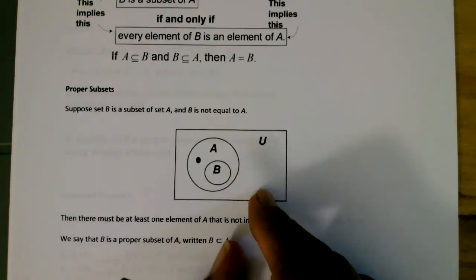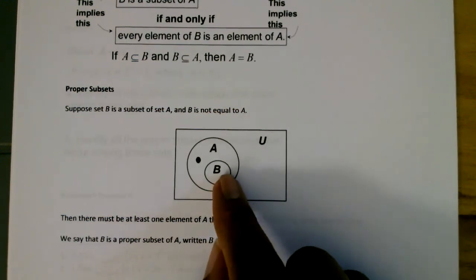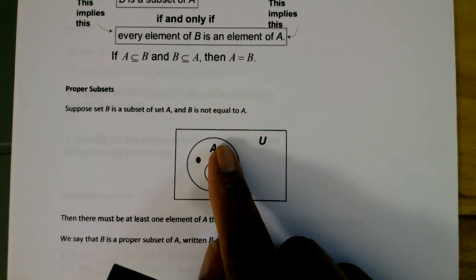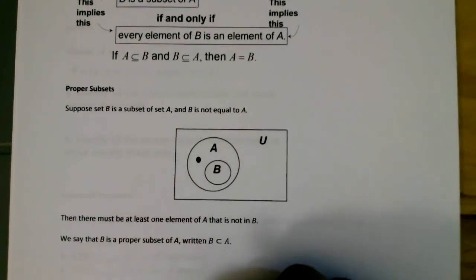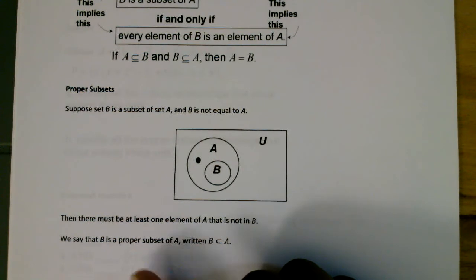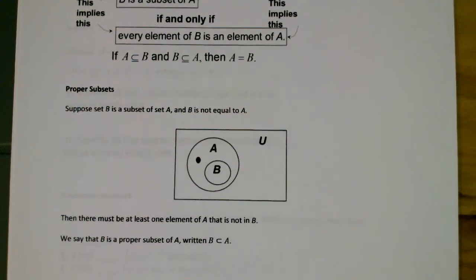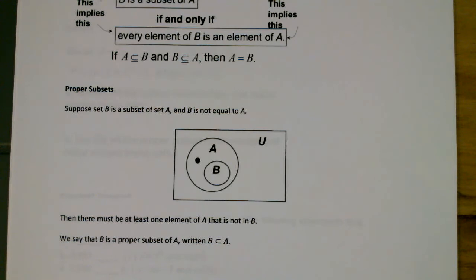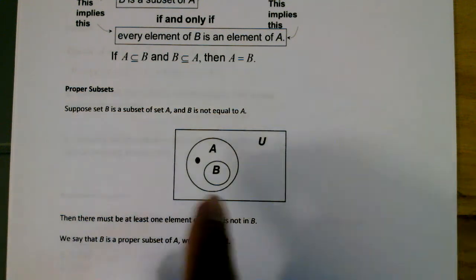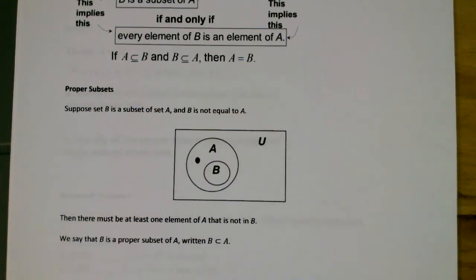Here is a universal set, and then B, of course, is a subset of A. The problem with that is it's not going to be equal to A, because this dot represents an element in A that is not in B. So we say here that B is a proper subset of A, and we write that using this symbol without that equal sign underneath it. So B would be considered a proper subset of A, because there is at least one element in A that is not in B.